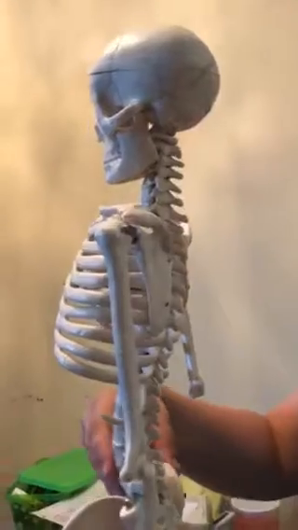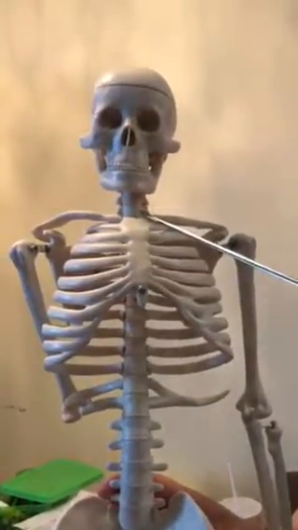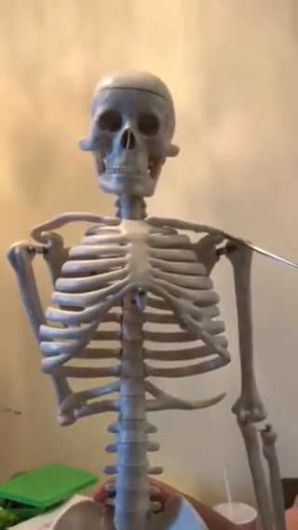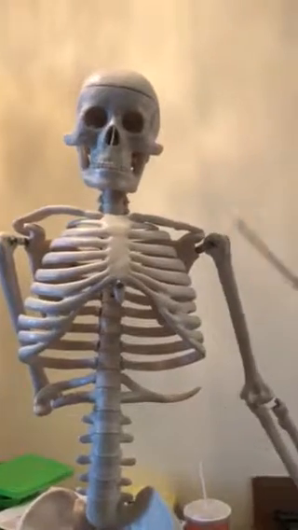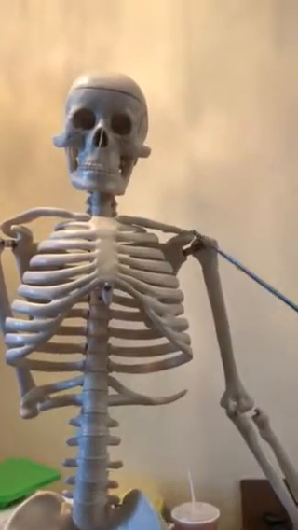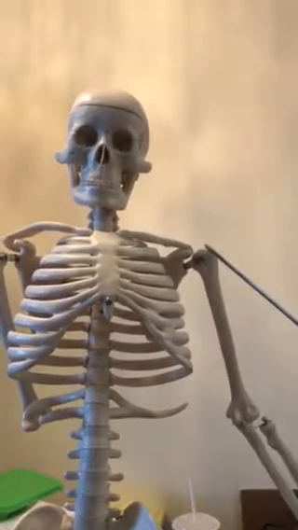acromioclavicular joint. The sternoclavicular joint is here. It articulates with the sternum and the clavicle. The acromioclavicular joint is here. The humerus. Humerus head is attached to the shoulder joint. Glenohumeral shoulder joint articulates with the scapula and the humerus.